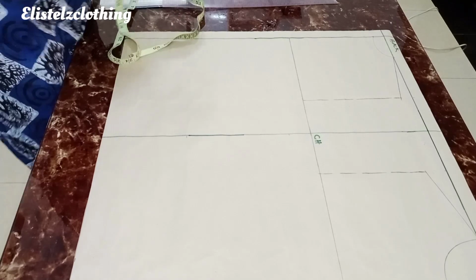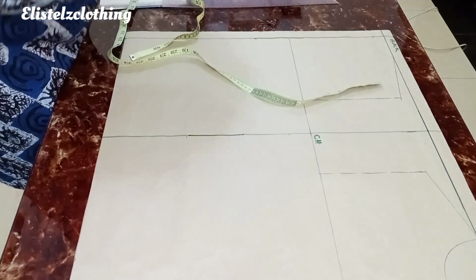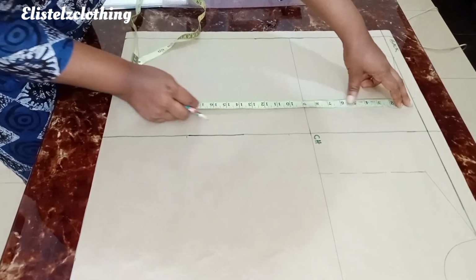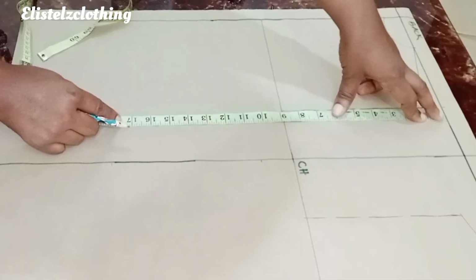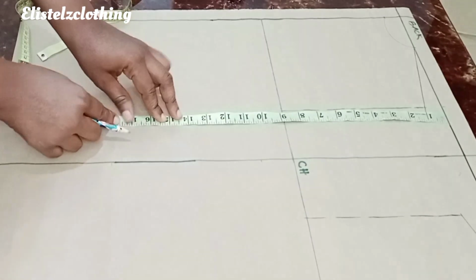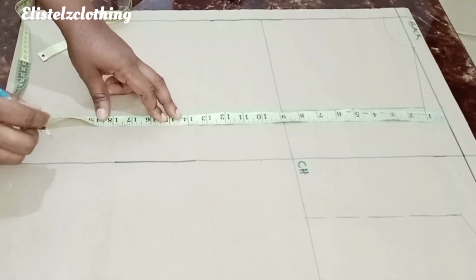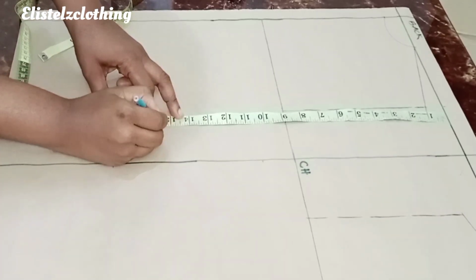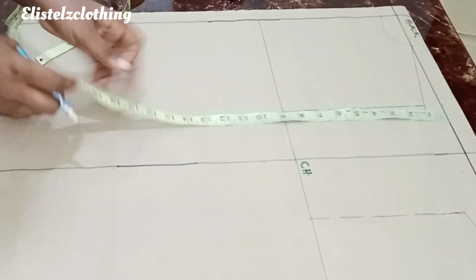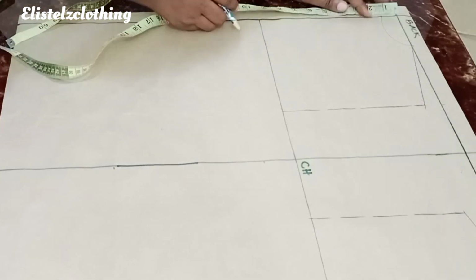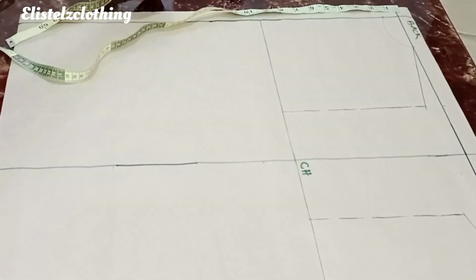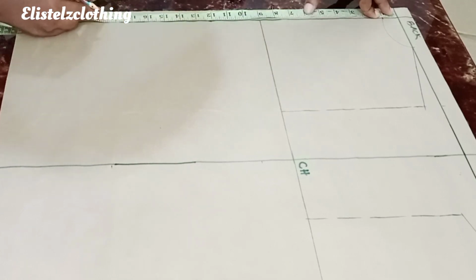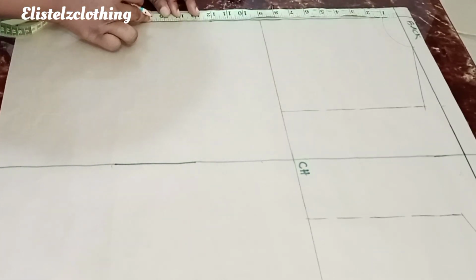So we'll repeat the same on the back. Let's mark the length on the back. The back length I'm working with is 15.5 inches. I'll repeat the same thing here.